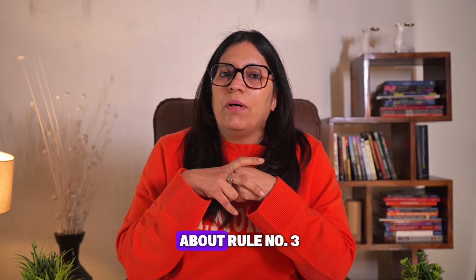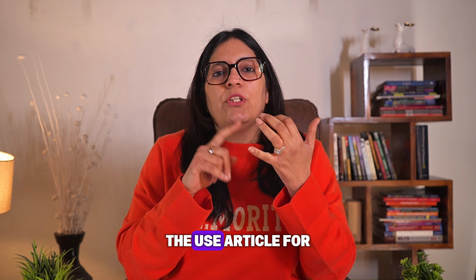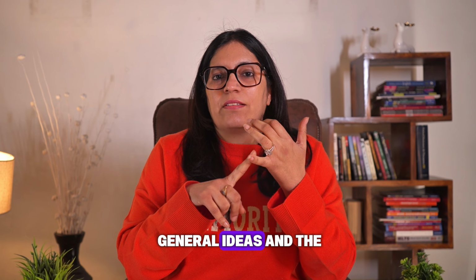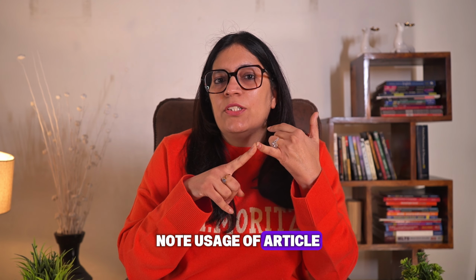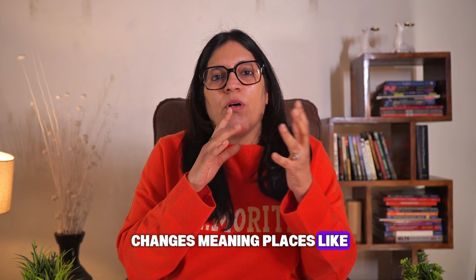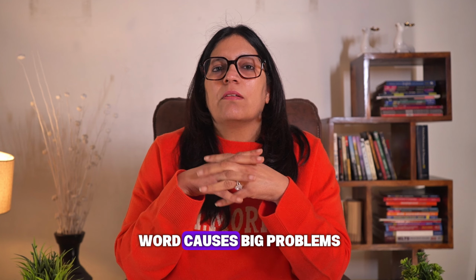So now let's talk about rule number 3, that is articles. Use no article for general ideas and the for specific ones. Note, usage of articles changes meaning, for example with places like hospital or church. This small word causes big problems.